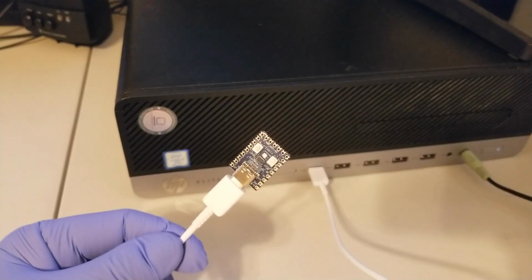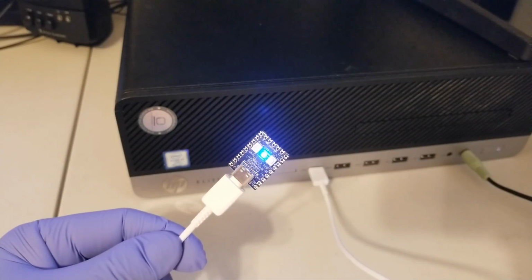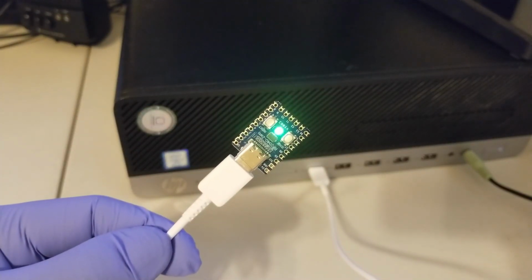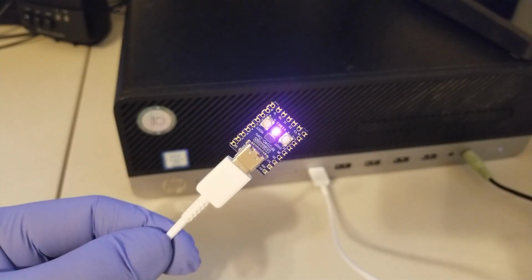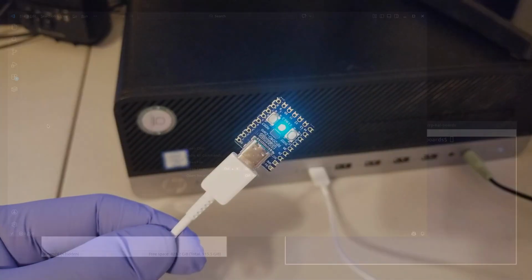After flashing, the RP2040 will automatically reboot and run the program. If everything is set up correctly, you should see the onboard RGB LED start blinking in a simple pattern. Congratulations on successfully setting up the Rust development environment and running your embedded program on the RP2040-Zero.